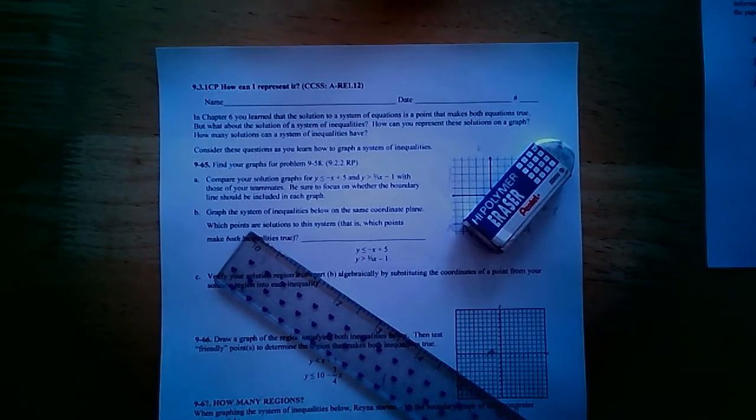Hello, AGers. We're going to take a look at 931 and we're going to look at systems of inequalities. Remember when we looked at systems of equations, we looked for the point where the two equations overlapped. With inequalities, we have shaded regions for our solutions, so we're going to look for two shaded regions that overlap. So we're going to start off with some nice friendly inequalities here to graph.